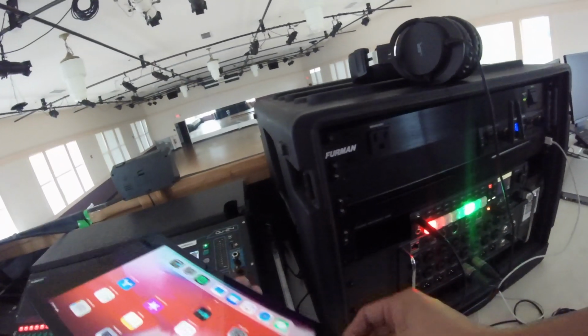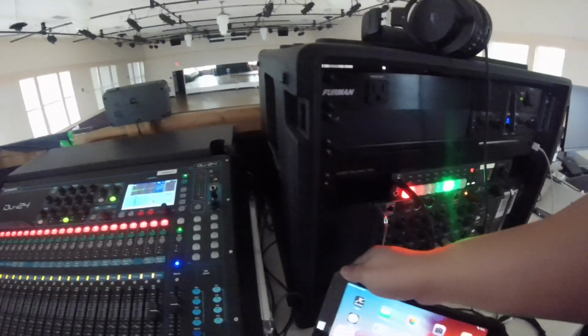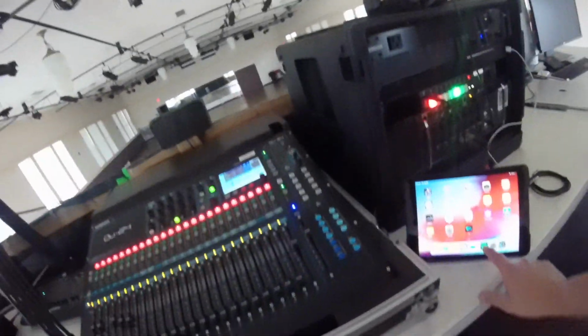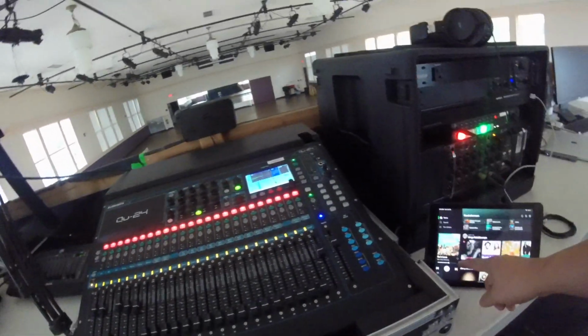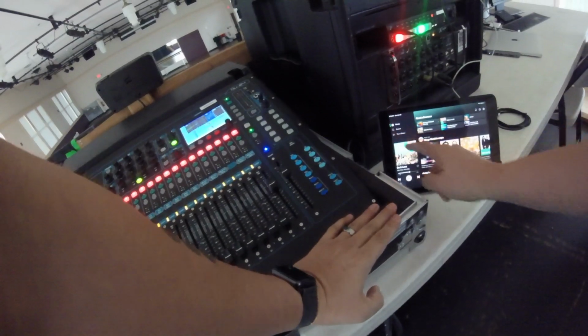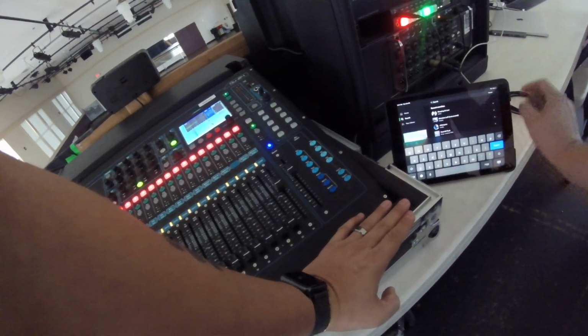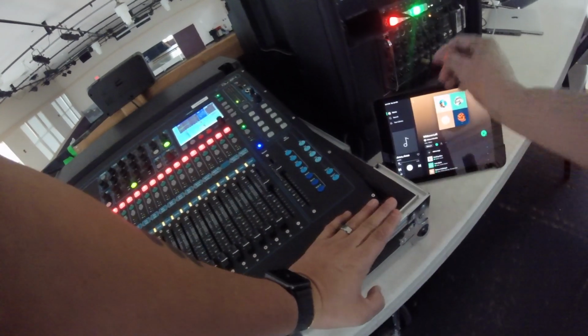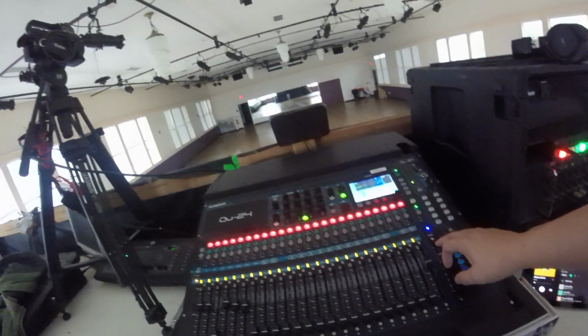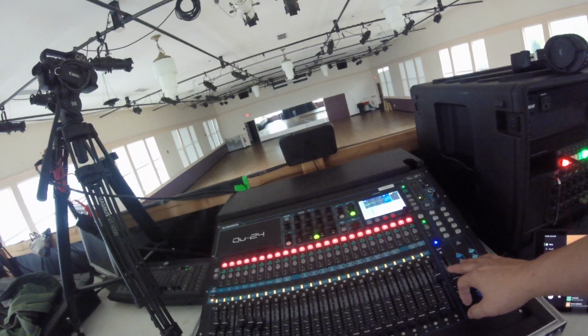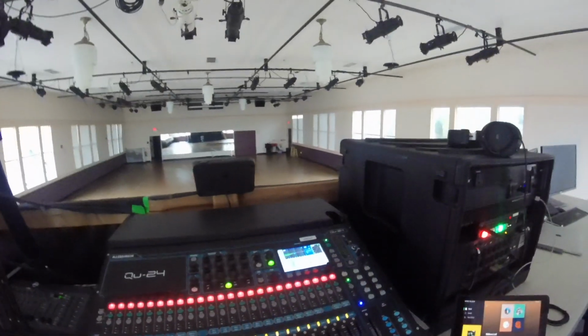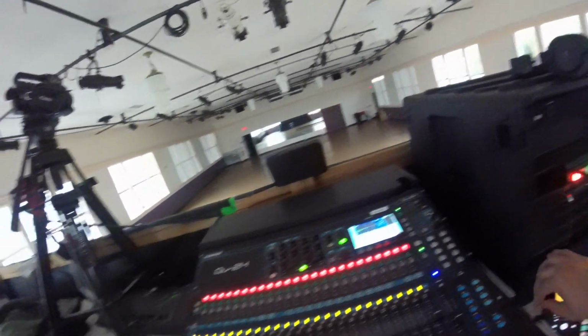So plugging that in and then connecting to Spotify, finding the playlist of your choice. We've got several playlists available by default, and then begin your music selection to confirm that audio is working. At this point, you should see a signal in the main audio signal channel.